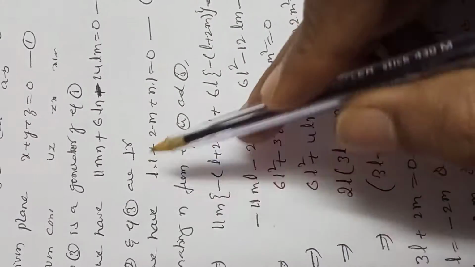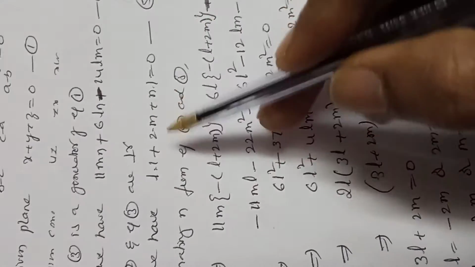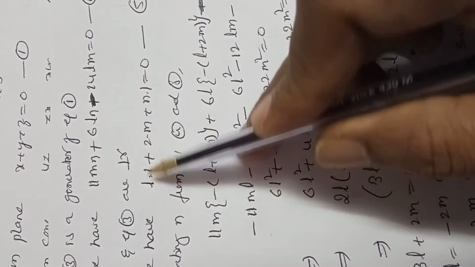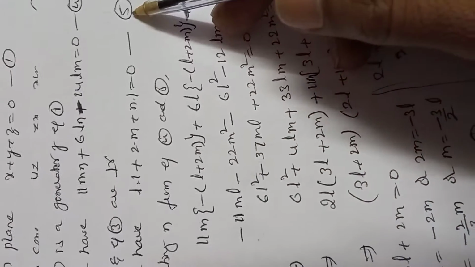Next, continuation. Now, since those three lines are mutually perpendicular to each other, that means the angle between the lines is 90 degrees. That means l1 l2 plus m1 m2 plus n1 n2 is equal to 0. That's why the direction ratios of the given line are l1, m1, n1, and the direction ratios of our third line are l, m, n. That's why l1 l2 plus m1 m2 plus n1 n2 is equal to 0.